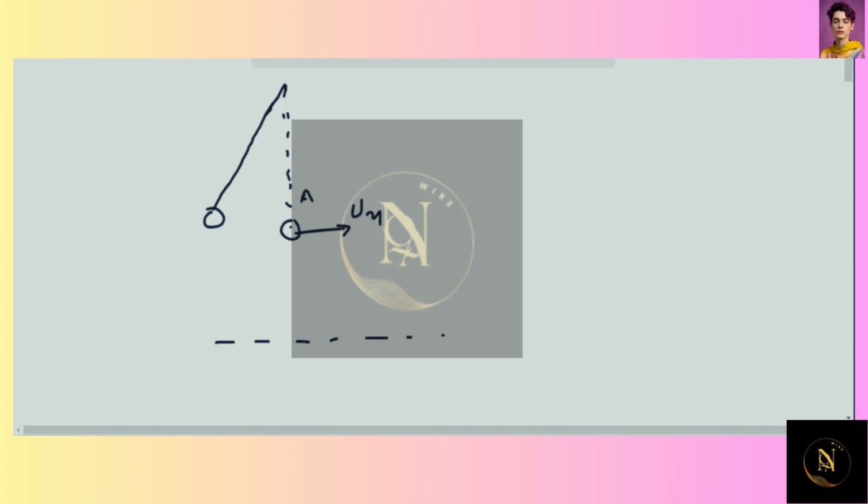And let's say this is the ground. From the ground, Tarzan's height at A is 5 meter. Definitely his motion is going to be like this. Let's say this is point B, this is our y direction, and this is x direction.